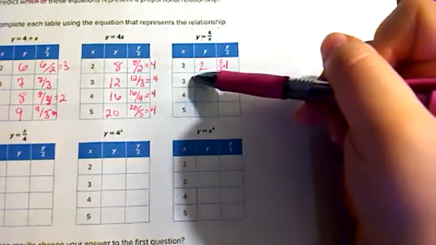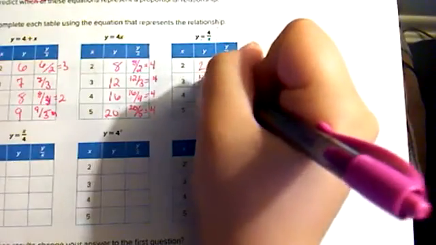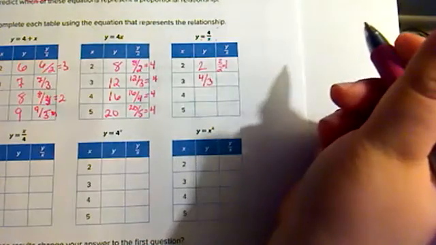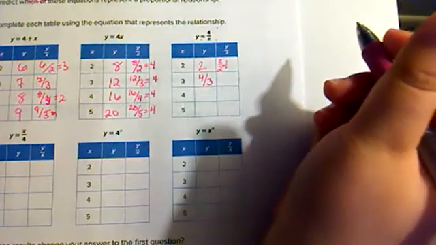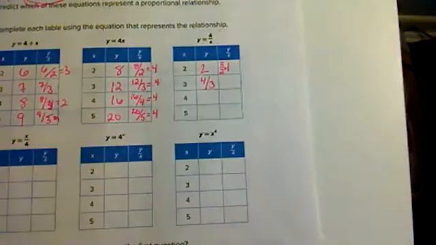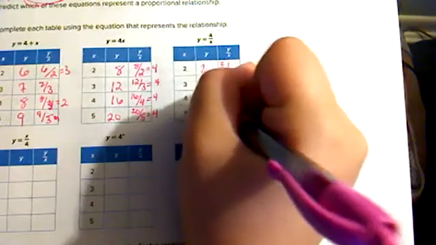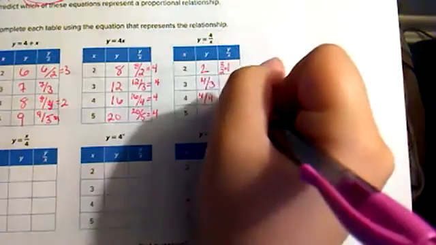Now we have 4 over x. So our x is 3, so this one would just be 4/3. Now we would do 4 over 4. 4 over 4 is the same thing as 1.